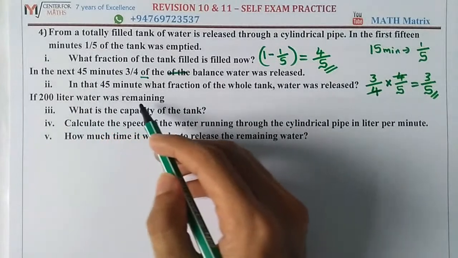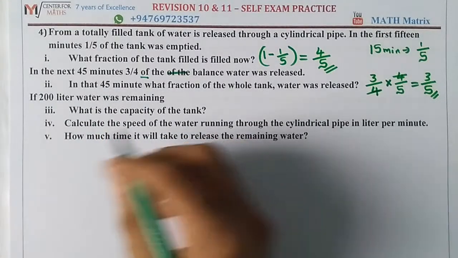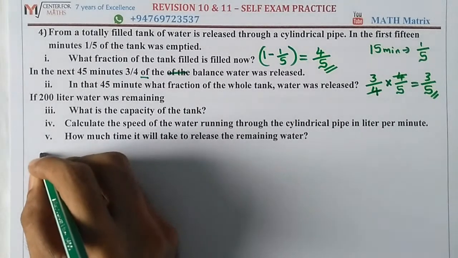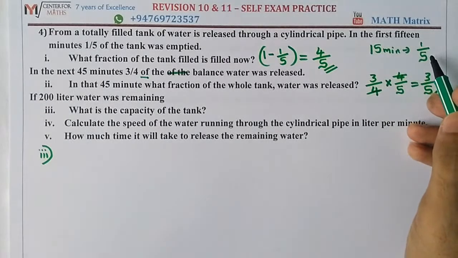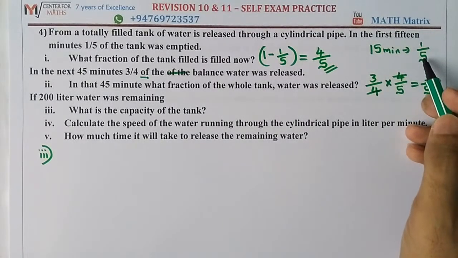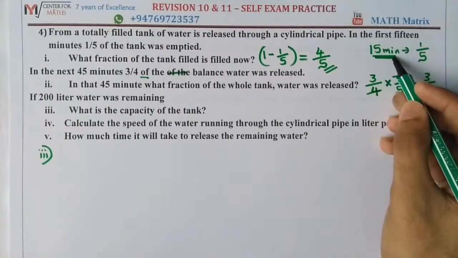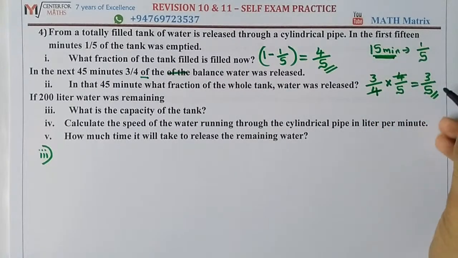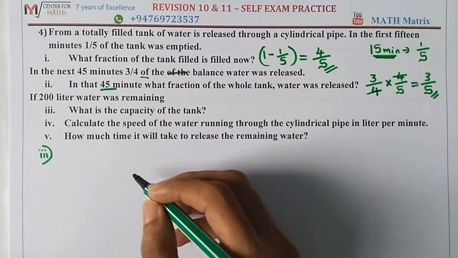Now the first question: if 200 liters of water was remaining, what is the capacity of the tank? Okay, so now I'm going to give the answer here. Roman number 3. First of all, see, already they have released one part within a time duration of 15 minutes. And after that, later they have released 3 parts out of 5 within a time duration of 45 minutes.